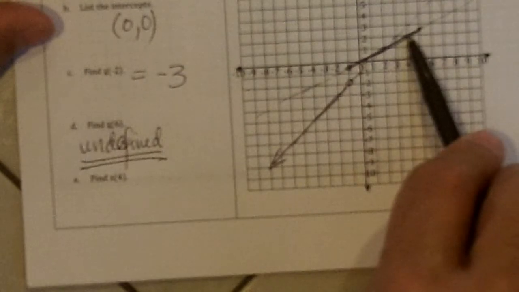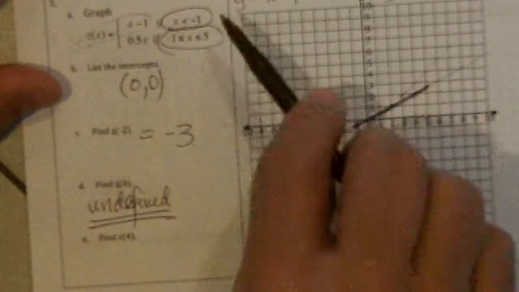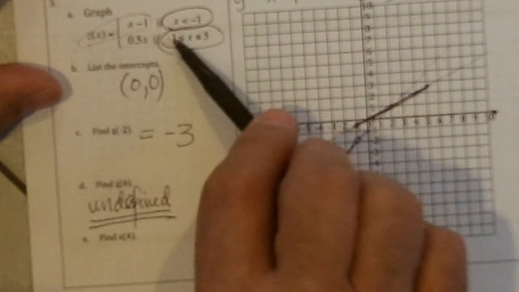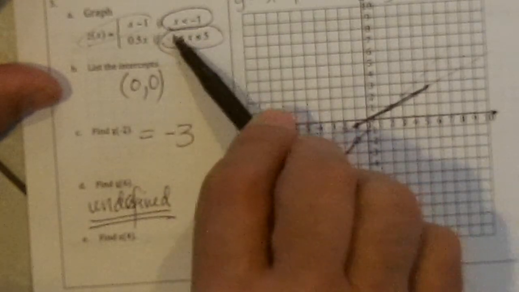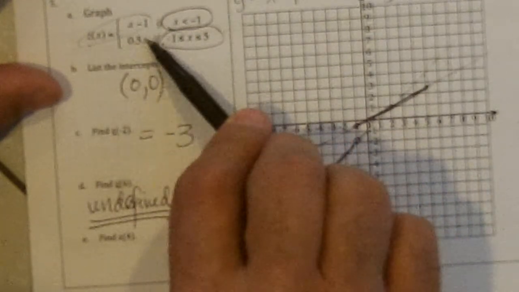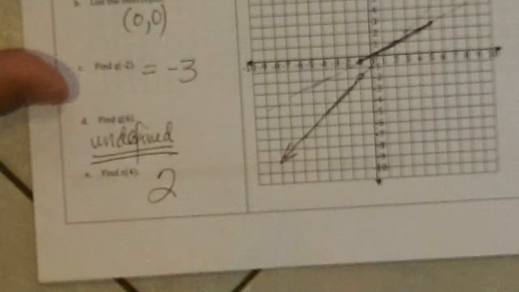And at 4, what's the y value? The y value looks like it's 2. Or 4, which is between minus 1 and 1. And so we would use 0.5 times 4, which is 2. That's the answer to that one.